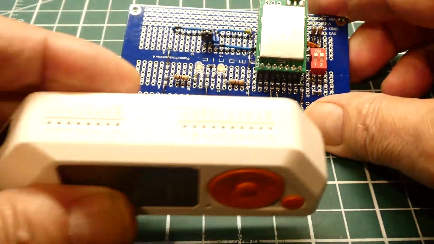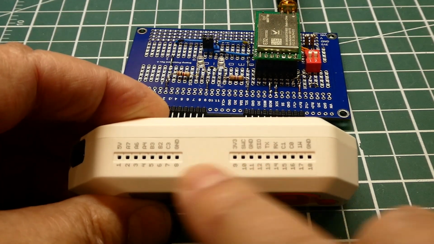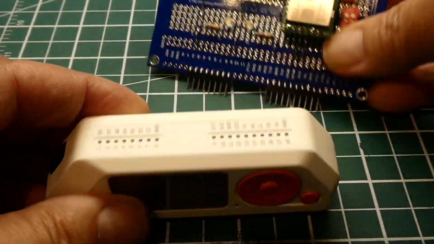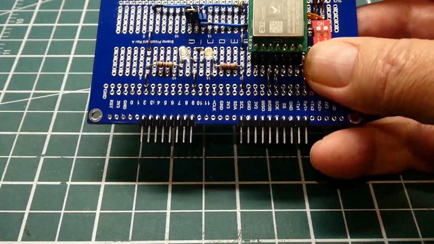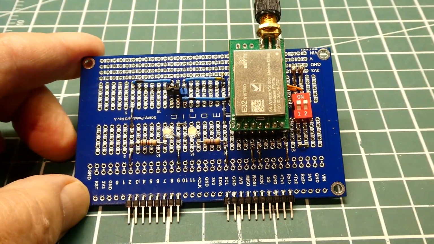Now on the Flipper, we have 5 volts and 3.3 volts available. Then we have GPIO pins, and we have the TX and RX, the UART. So that plugs into the top of the Flipper. And now I have control over my interface board.